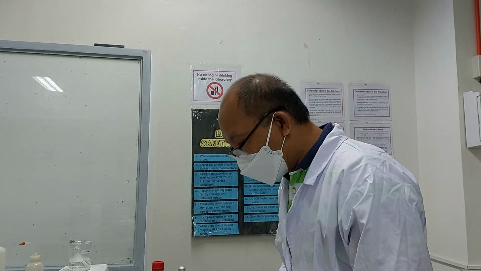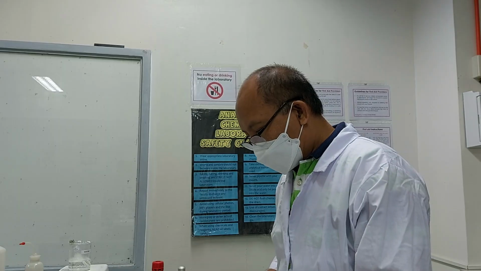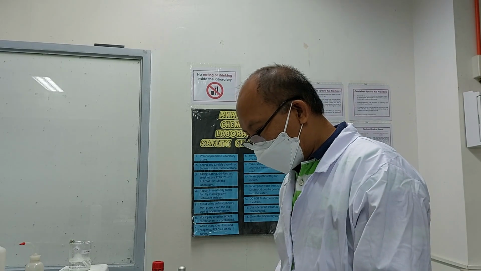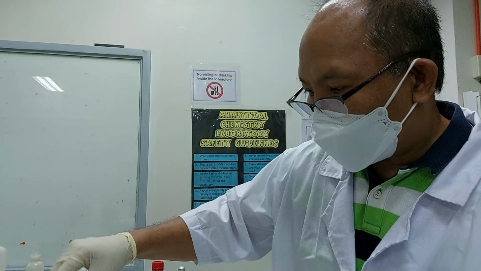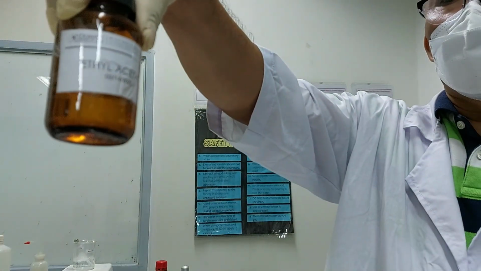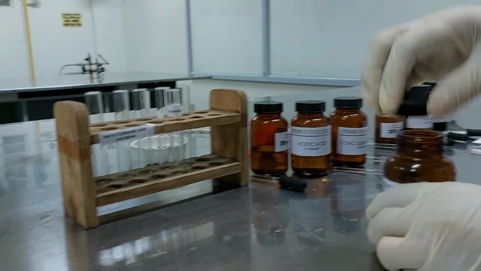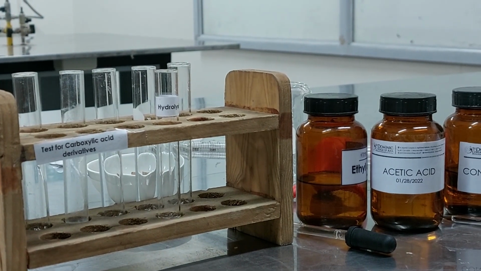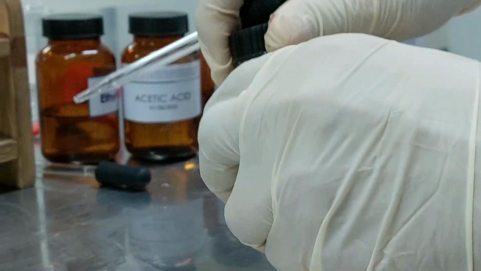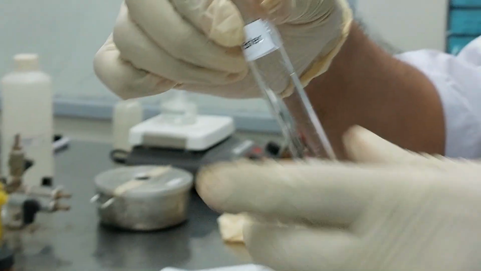So here we're going to do hydrolysis under basic condition, by the way. We're going to use sodium hydroxide to hydrolyze our ethyl acetate, that is our ester. So we have ethyl acetate here. This is the ester that we're going to hydrolyze using sodium hydroxide. And then we have sodium hydroxide, 5 drops is enough for this one.